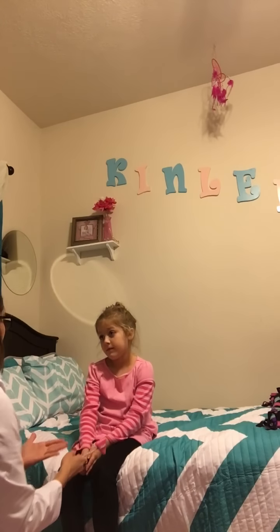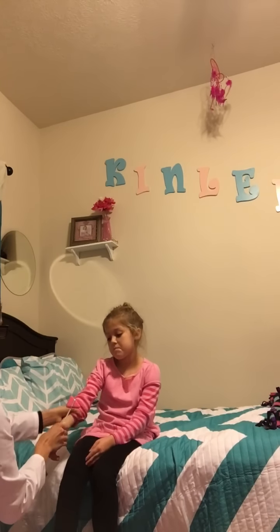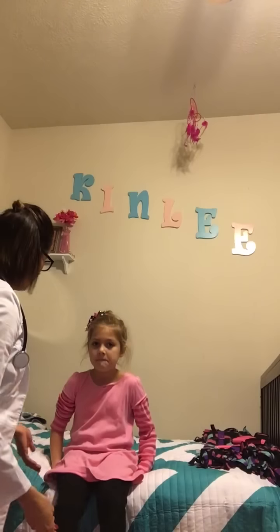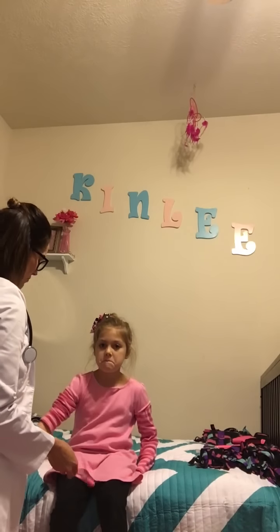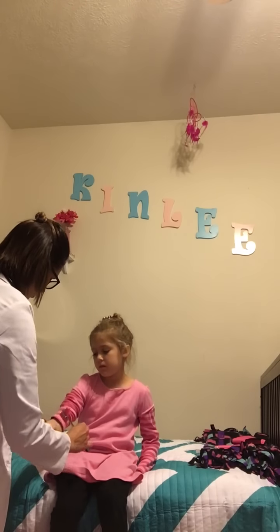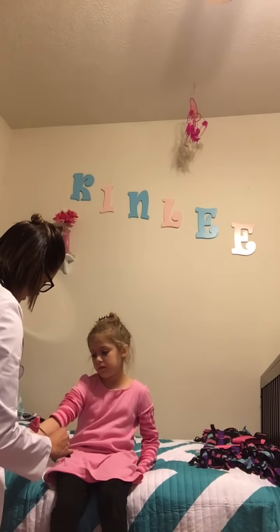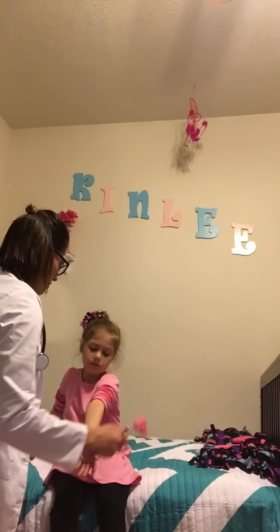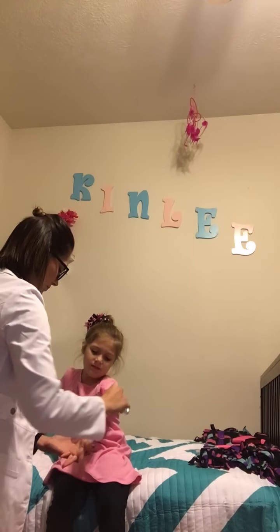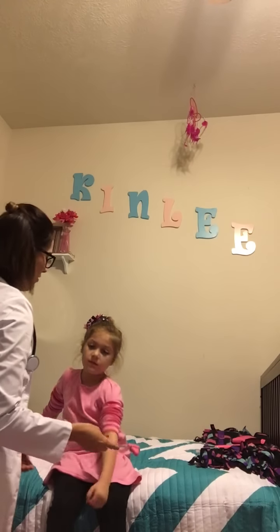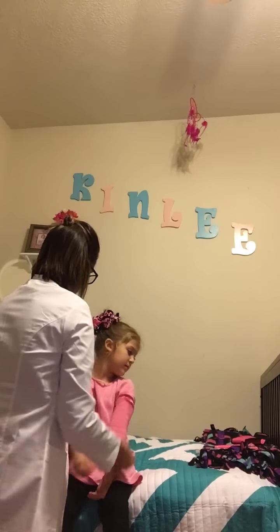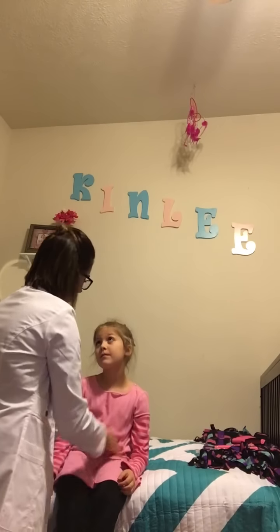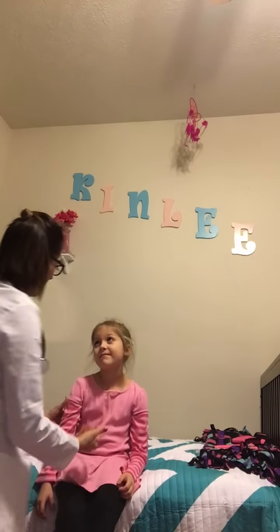Okay, while we're checking reflexes, let's check your arms. I'm going to pull your shirt up just a little bit, and we'll check the reflexes in your arms. So we'll start with the brachial reflex. Great. And the radial reflex. That one's good and intact. Going to go to the other arm. Brachial and radial. Perfect. Okay, now that I'm done assessing your body here, I'm going to have you stand up.